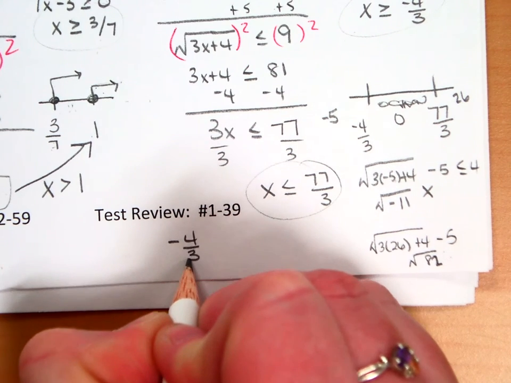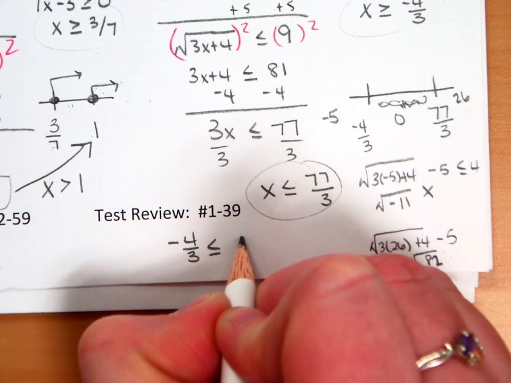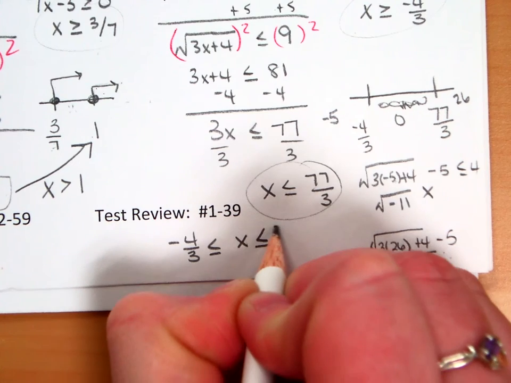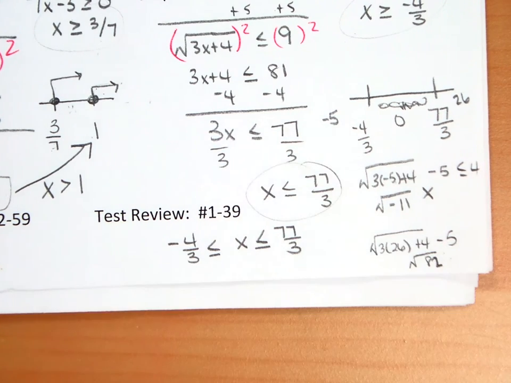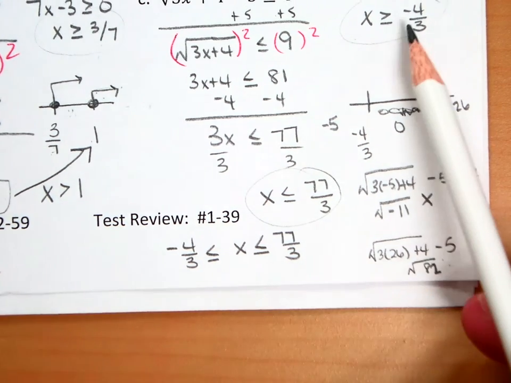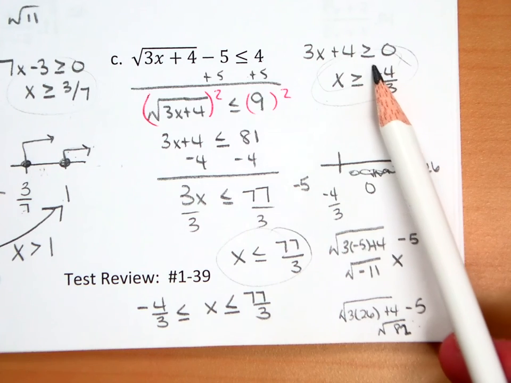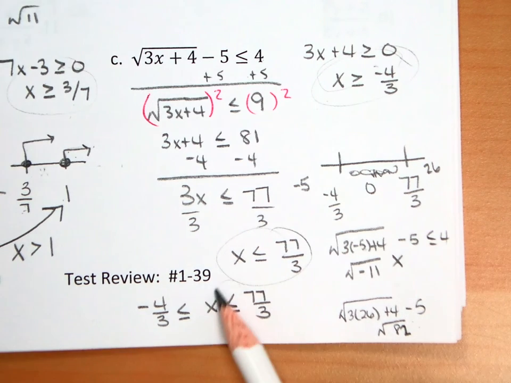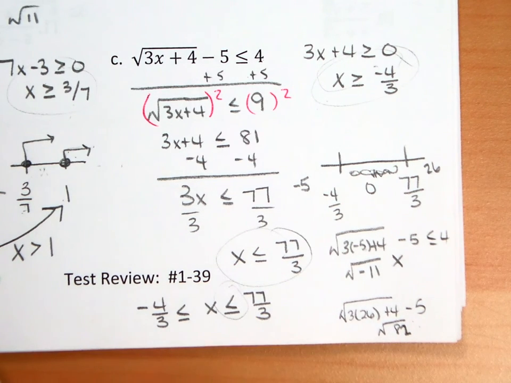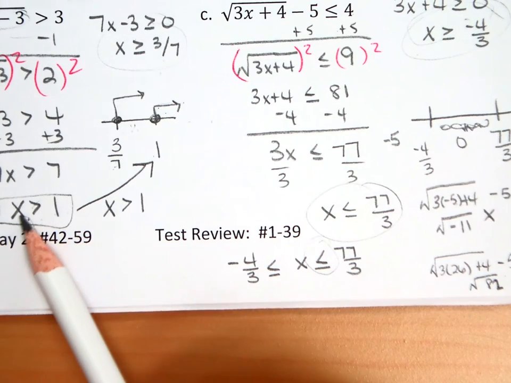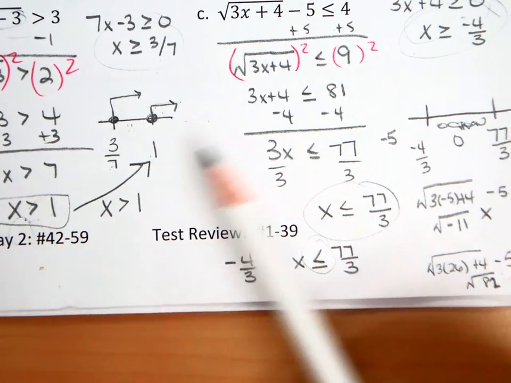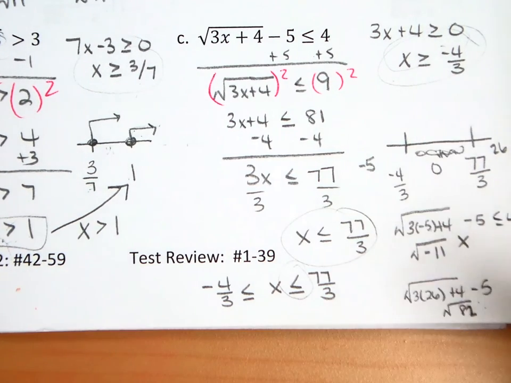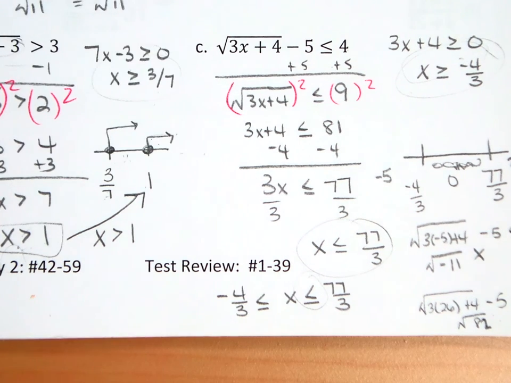So your answer would be negative 4/3 is less than or equal to x, which is less than or equal to 77/3. On your radicand, the answer is always going to be less than or equal to. On the upper bound, or possibly the bound here, you might have to write down the opposite of the sign that's given to you in the inequality.